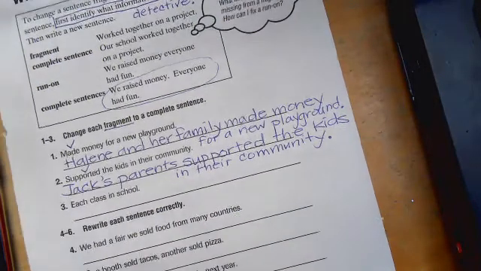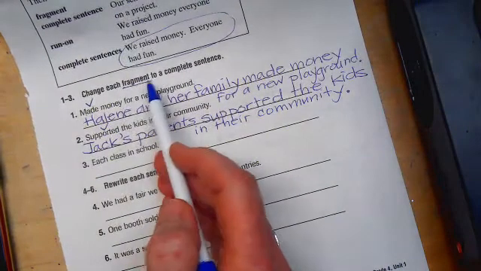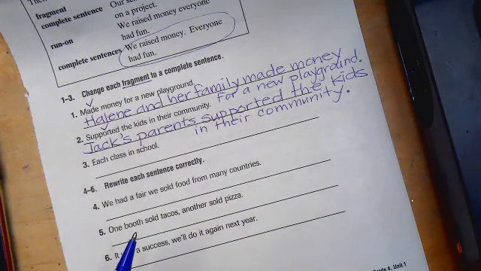Okay. Number 3 is also a fragment. I know that because they told us. And I underlined it, fragment. Each class in school. What do you think is missing? Take a second and think.